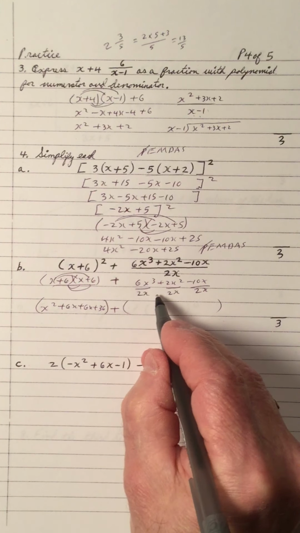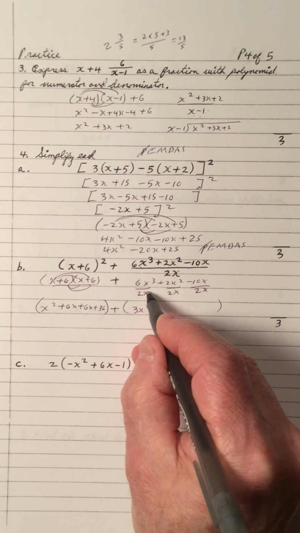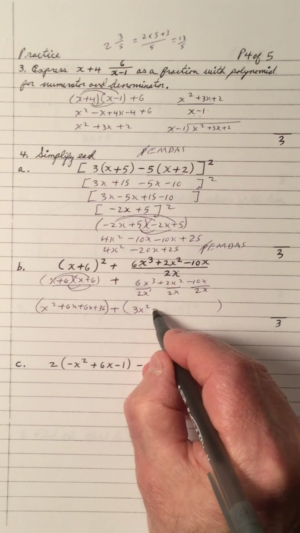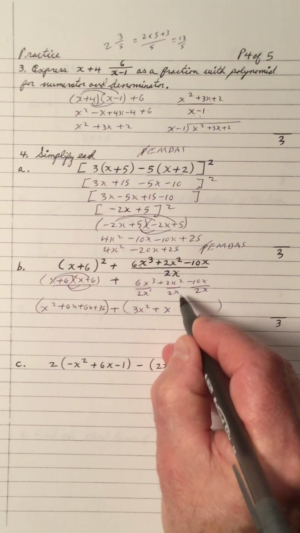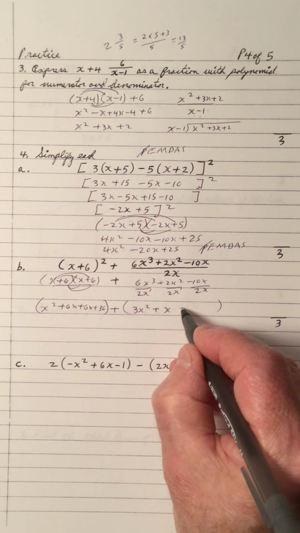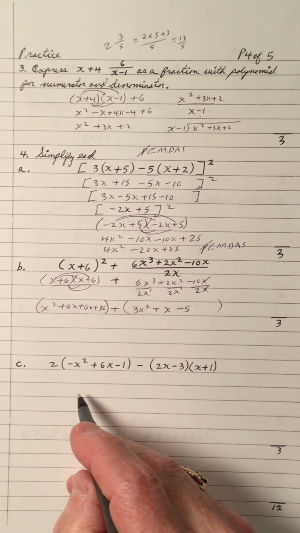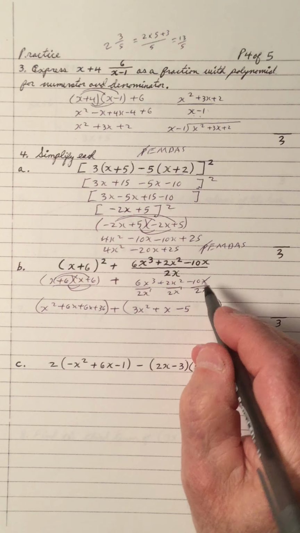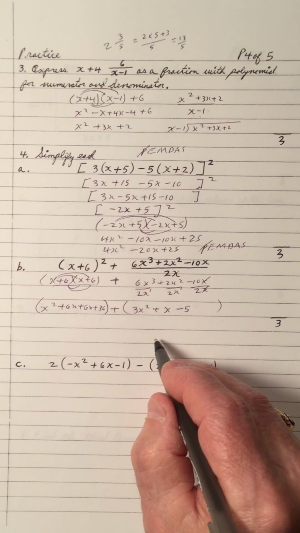Then I'm going to divide. So 6 divided by 2 is 3x squared. When you divide, you subtract. 3 subtract 1. 2 divided by 2 is 1. And x squared divided by x is just x, because 2 take away 1 is 1. 10 divided by 2 is negative 5, and the x's cancel. Because x divided by x, it's like 10 divided by 10, or 8 divided by 8, the x's cancel.